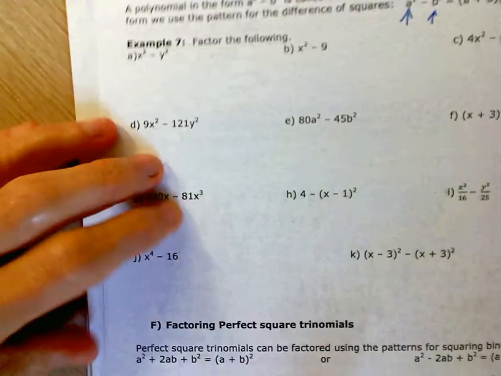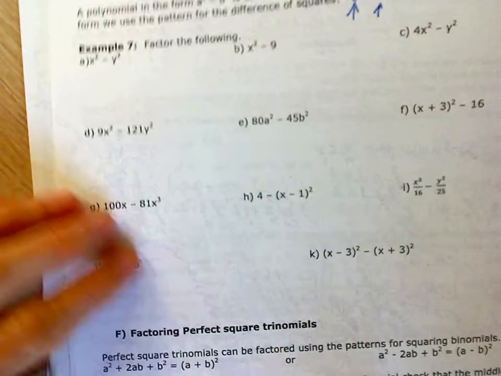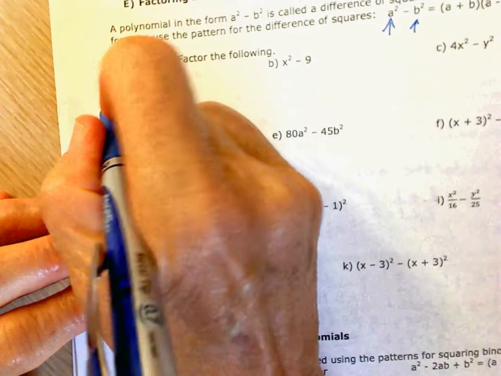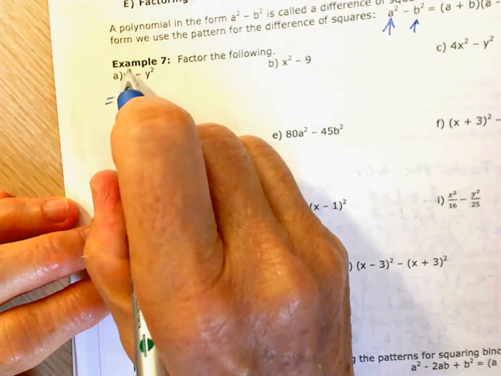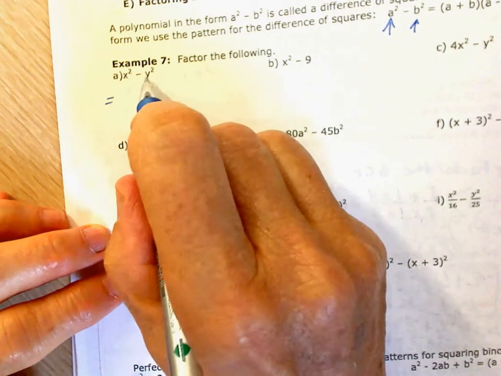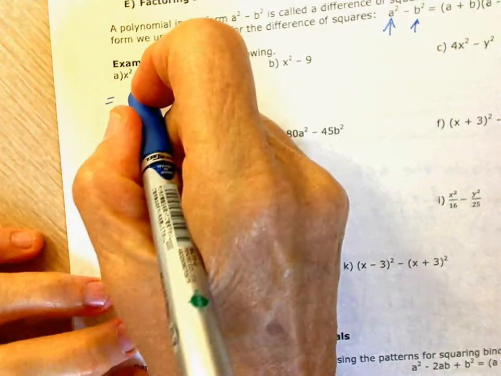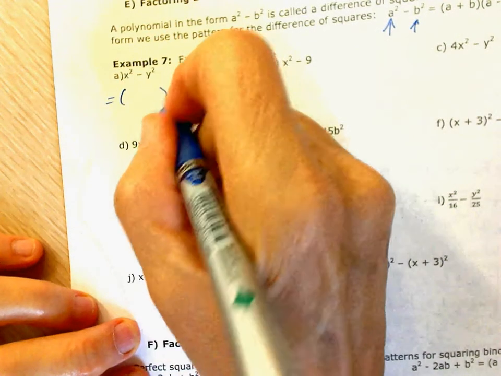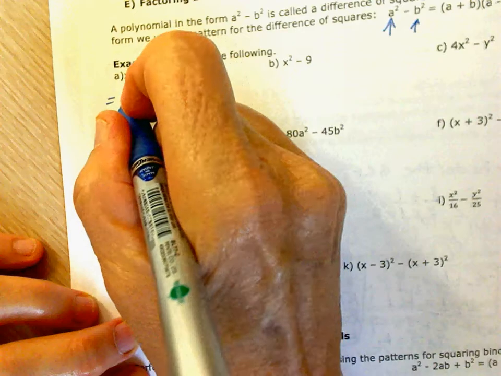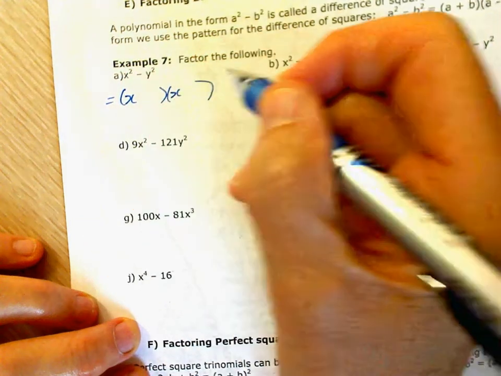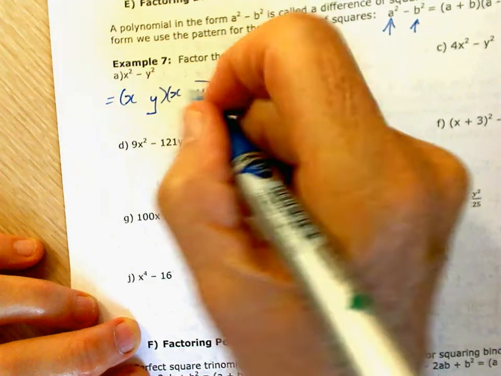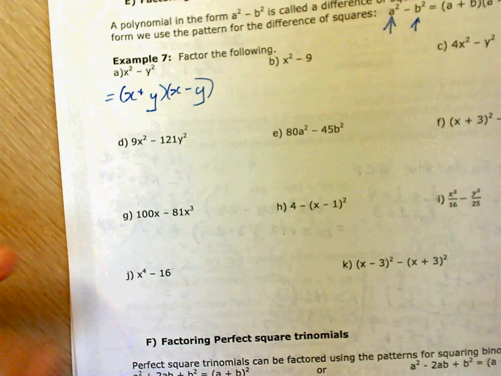So let's do a few examples to get you rolling. Notice perfect square, right? I can take the square root of x squared. y squared is a perfect square. I can take the square root of y squared, and it's a minus, so the factoring is easy. You slap down your x, you slap down your y, one's a plus, one's a minus.